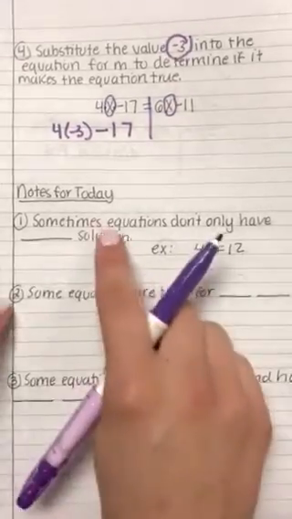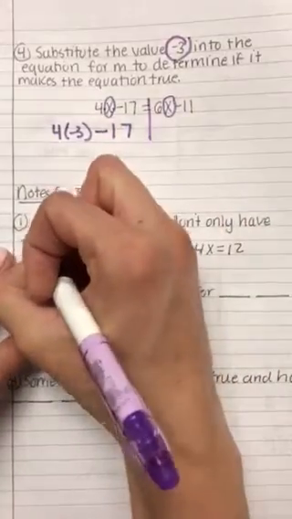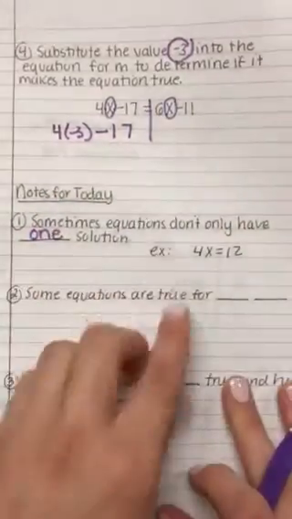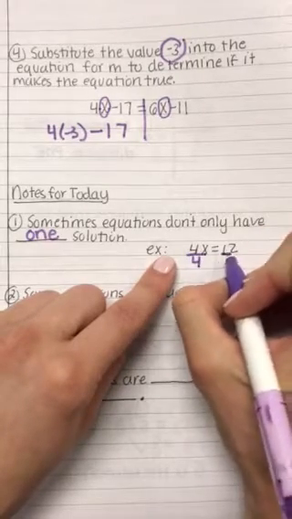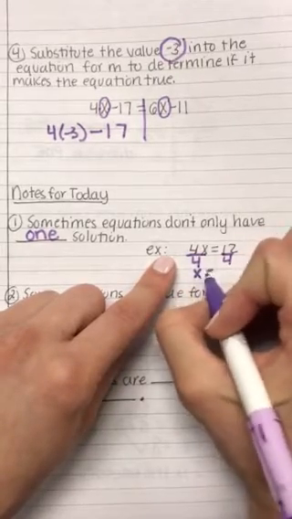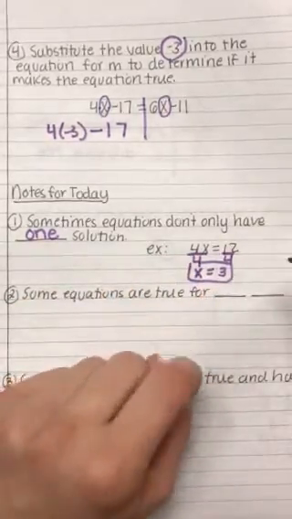Next thing is we're going to go over some things for today. Sometimes equations don't only have one solution. What we have been solving so far only has one solution. For instance here we would divide by 4, x equals 3. There's only one solution, it's 3.